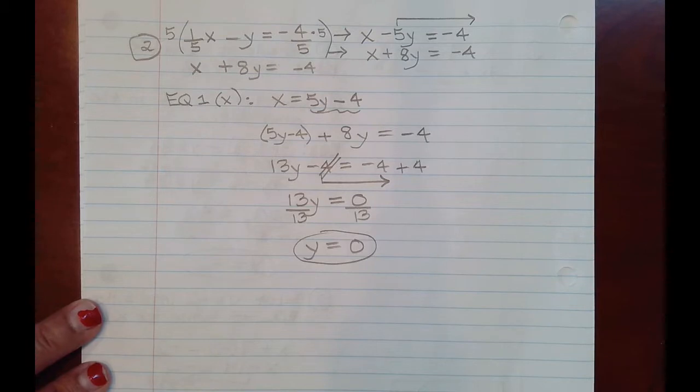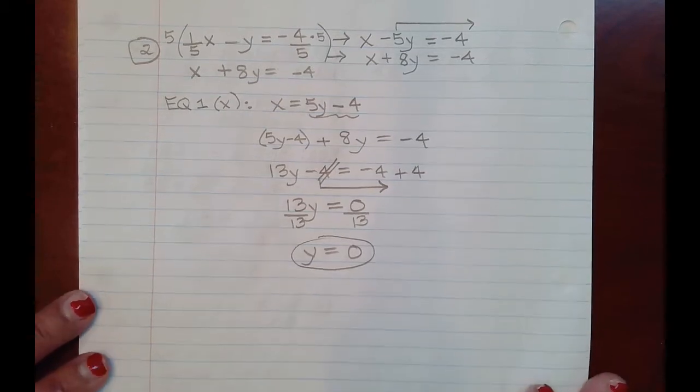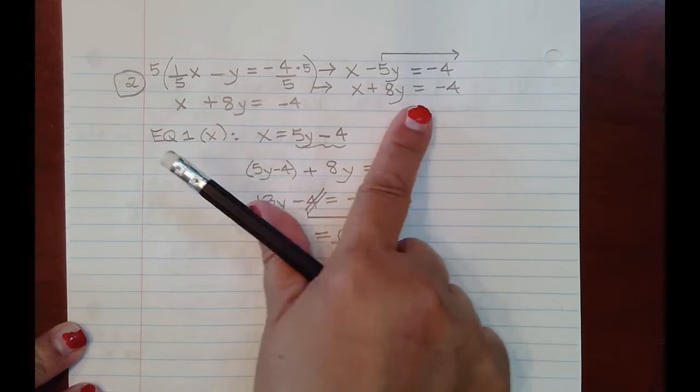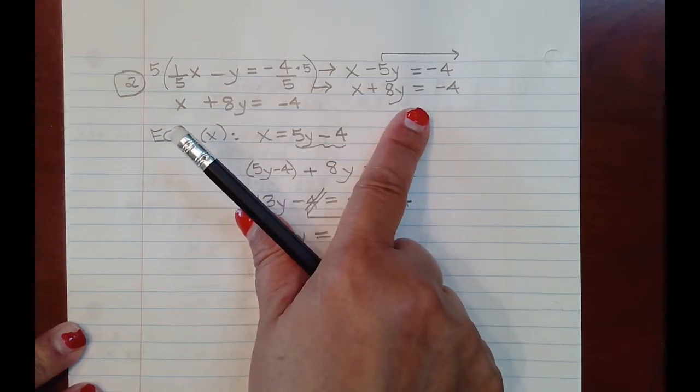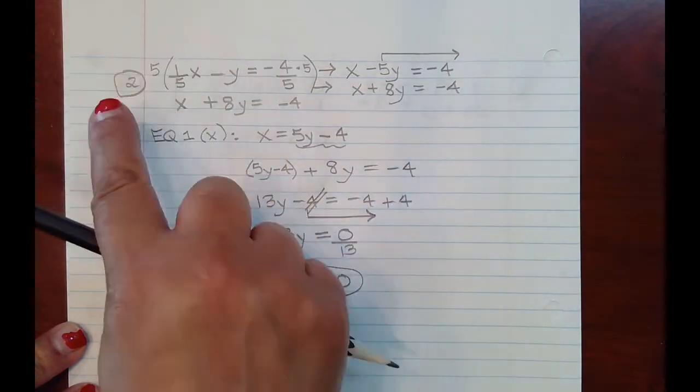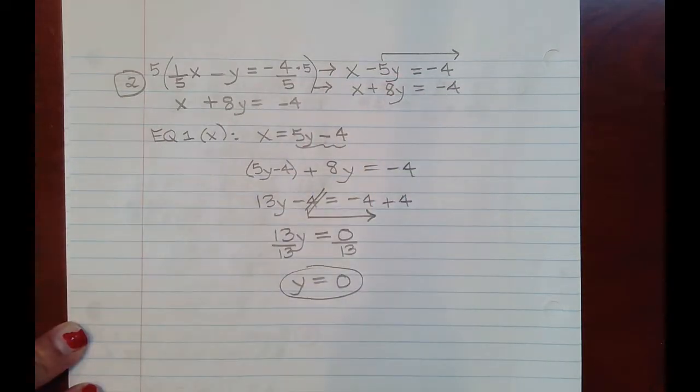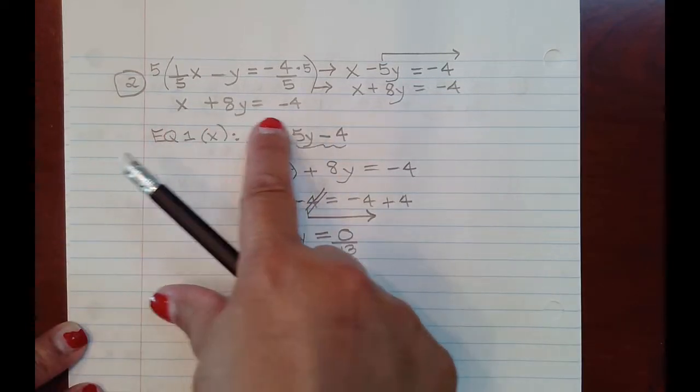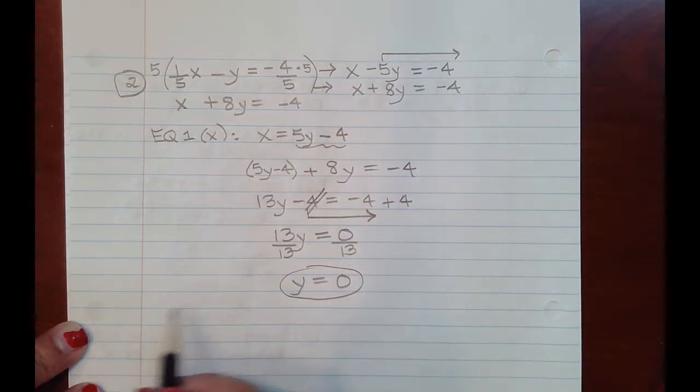Now, go choose either equation. It could even be one of these ones that transform, but just in case there is the possibility of making a mistake from here to here as you clear out the fractions, you might want to pick one of the original equations and preferably not the one with the fractions. So I'm going to use this equation right here, x plus 8y equal to negative 4.